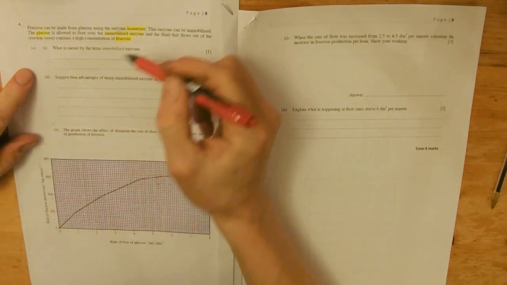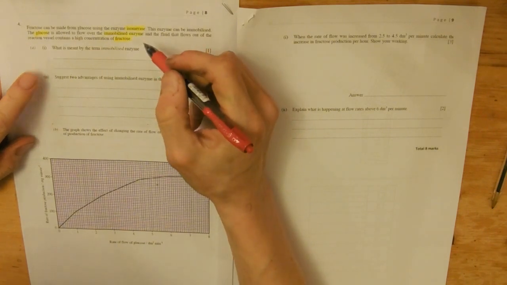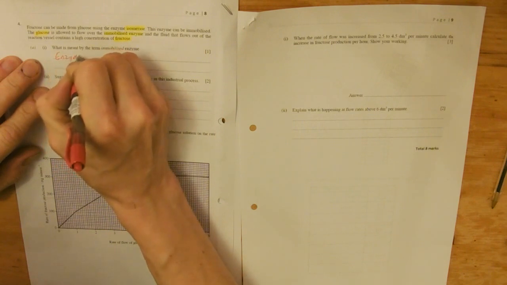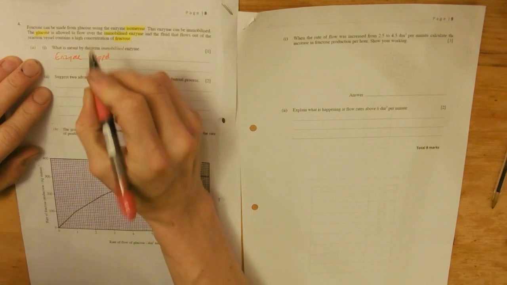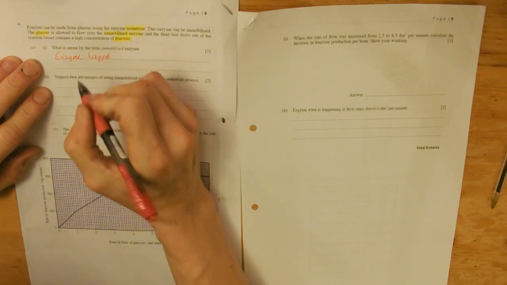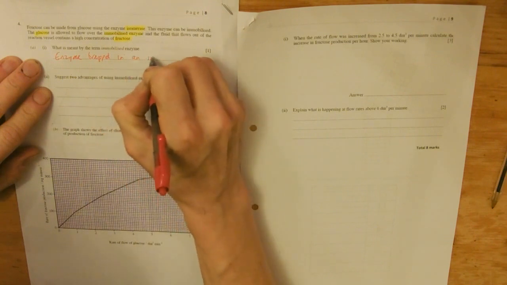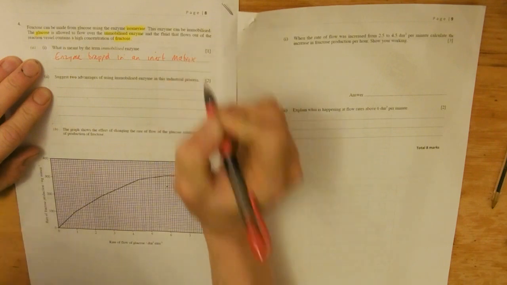And then we have the term immobilized enzymes, just a straight definition. So it's an enzyme trapped, held, supported, that sort of thing, in an inert matrix.